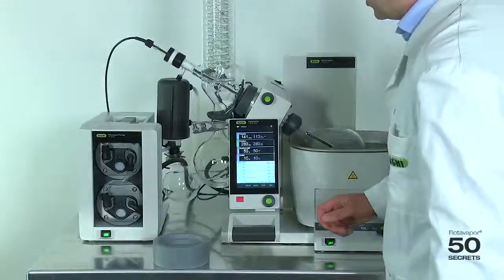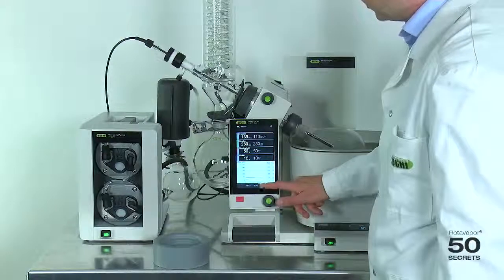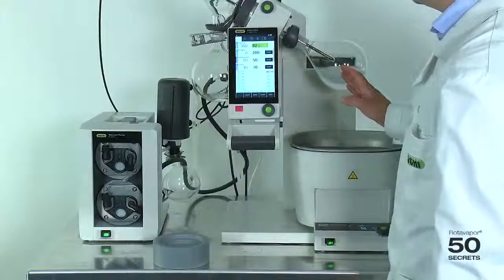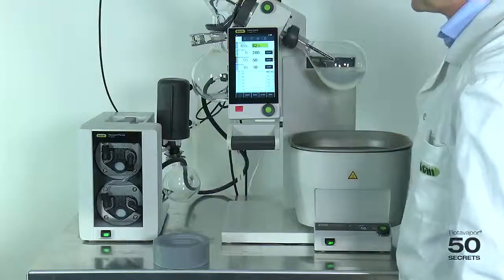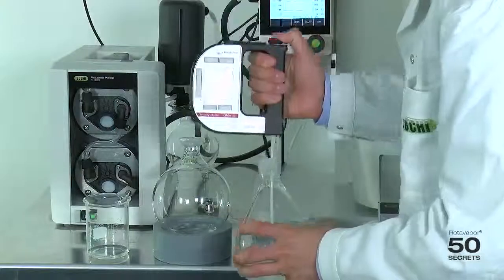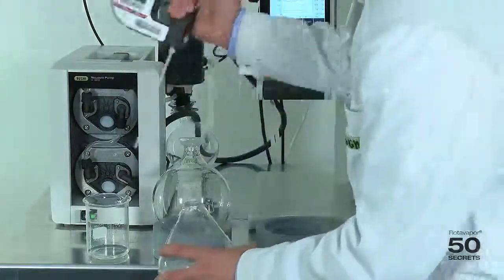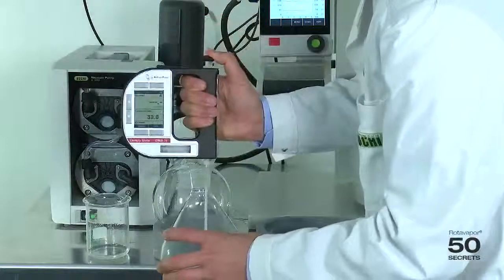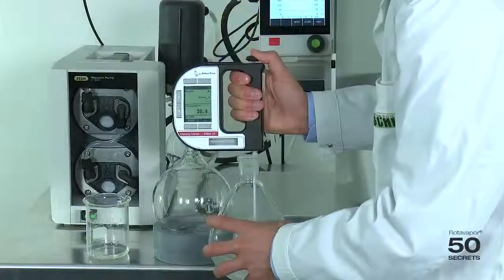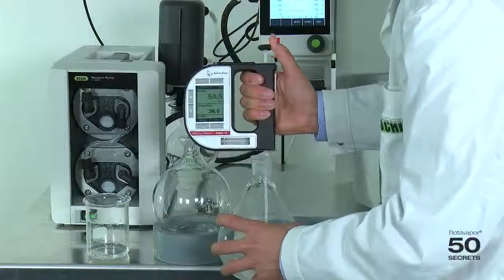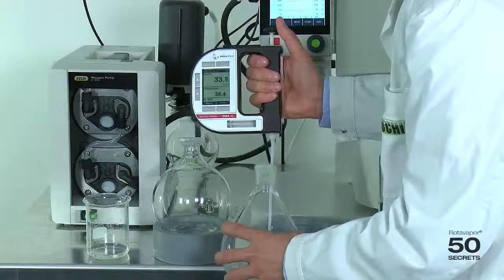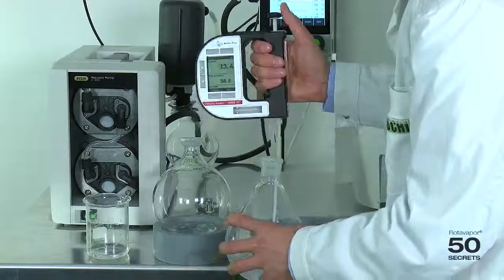Let's stop the distillation again at this point, and let's measure the receiving and the evaporation flask. Let's measure first the evaporating flask. We wash it again quickly. 33.5.